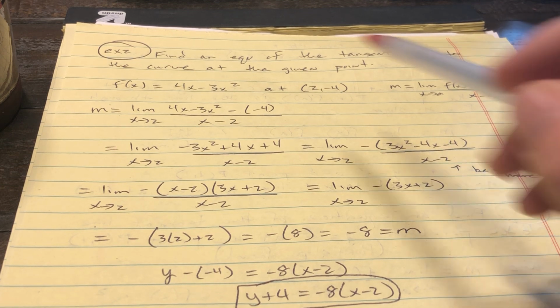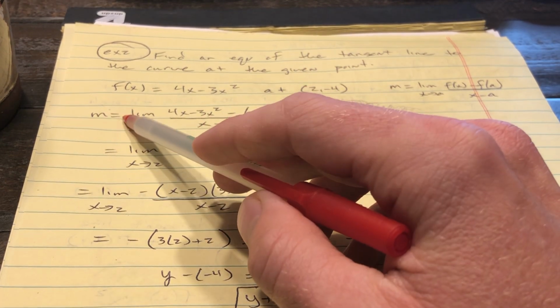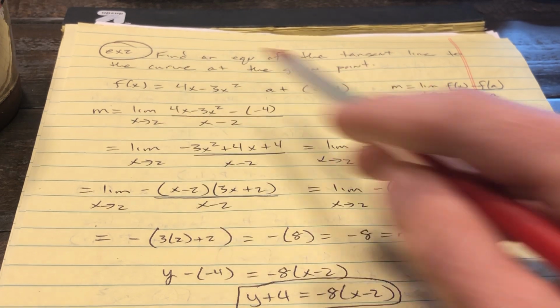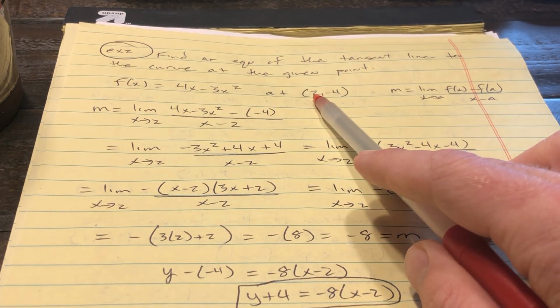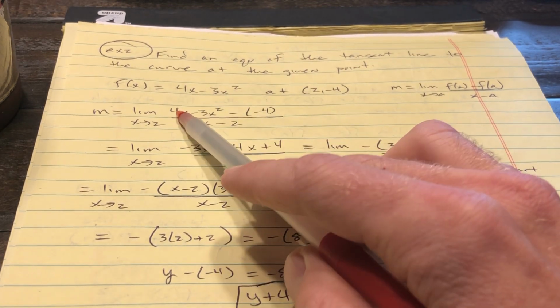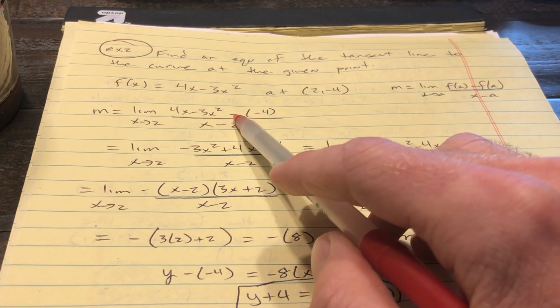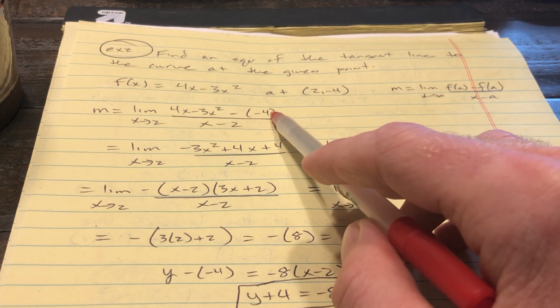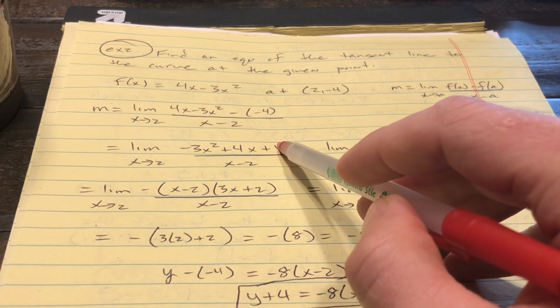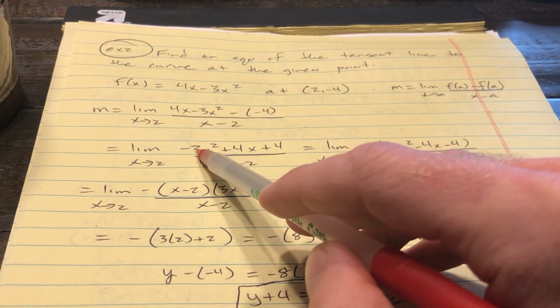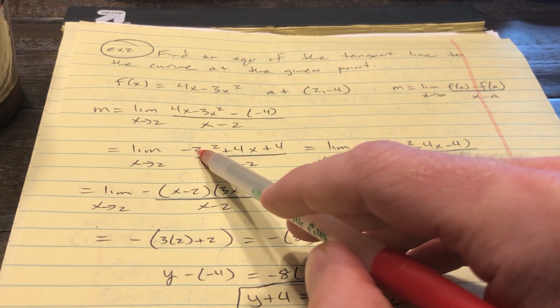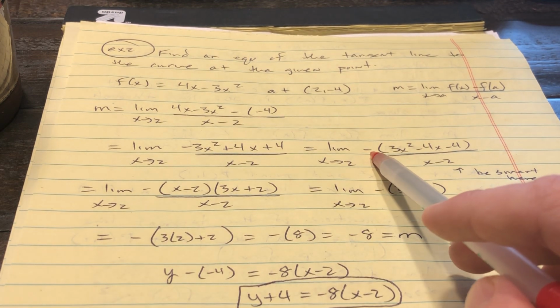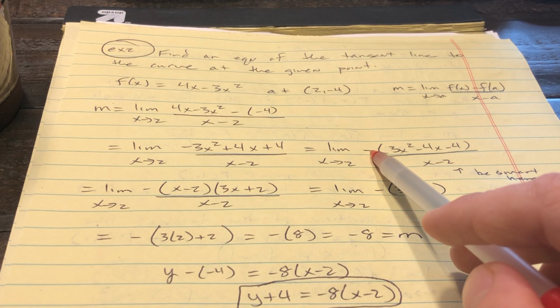All right, so we got the slope is equal to the limit as x approaches what? X is approaching 2 of f of x, which is 4x minus 3x squared, minus a negative 4. You're subtracting negative 4, which means you're adding 4. All right, so now this is a problem. We can't have a negative leading coefficient when I have a quadratic. So factor out the negative up top.